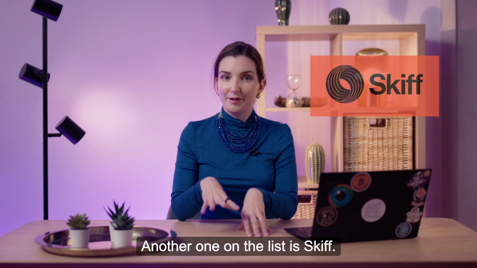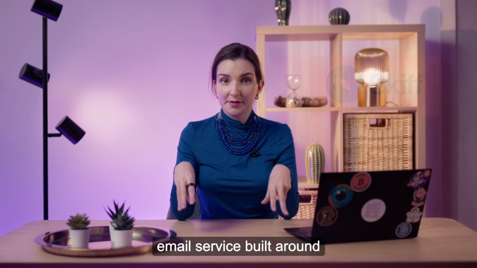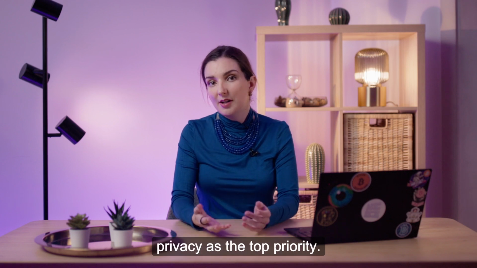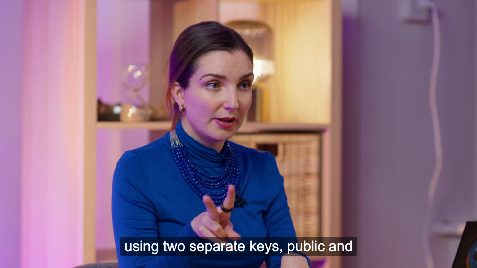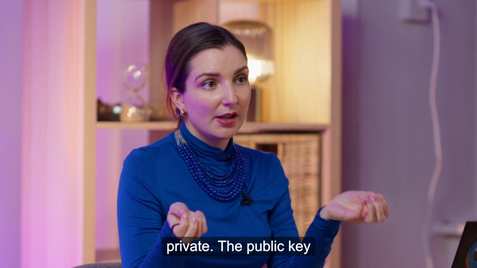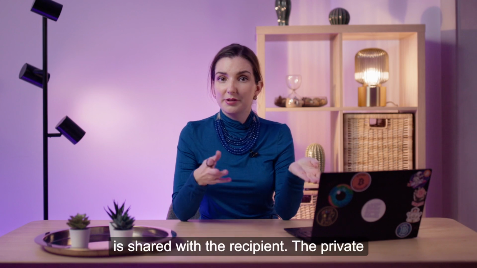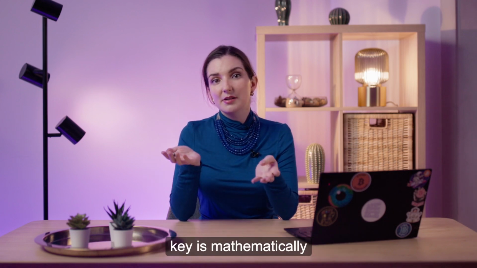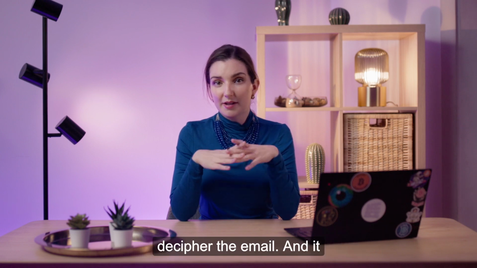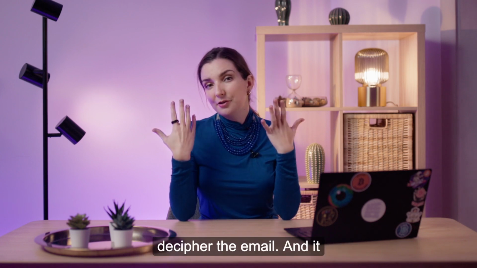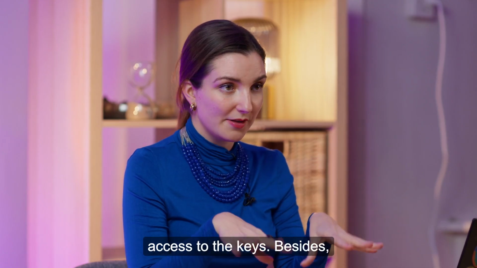Another one on the list is Skiff. Skiff Mail is an end-to-end encrypted email service built around privacy as the top priority. It safeguards each email you send using two separate keys, public and private. The public key encrypts the message on your device and is shared with the recipient. The private key is mathematically related to the public key and used to decipher the email, and it remains safely stored on the user's device. And Skiff doesn't have access to the keys.